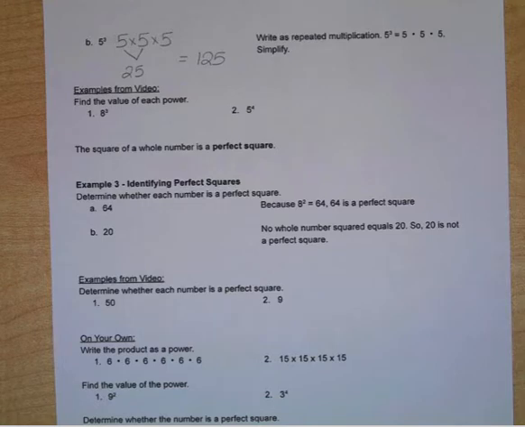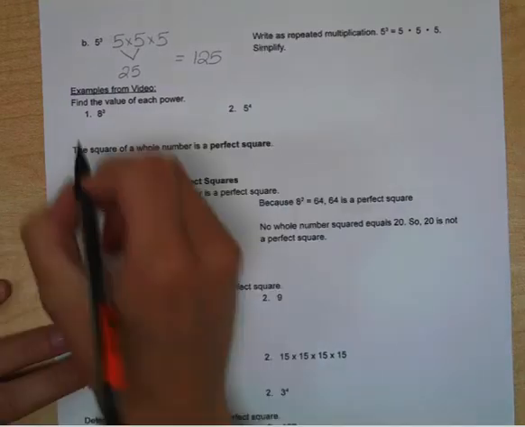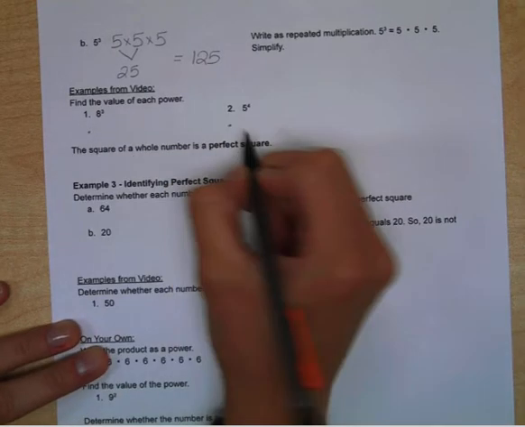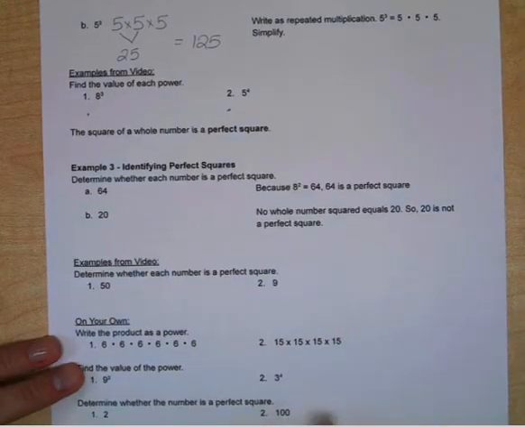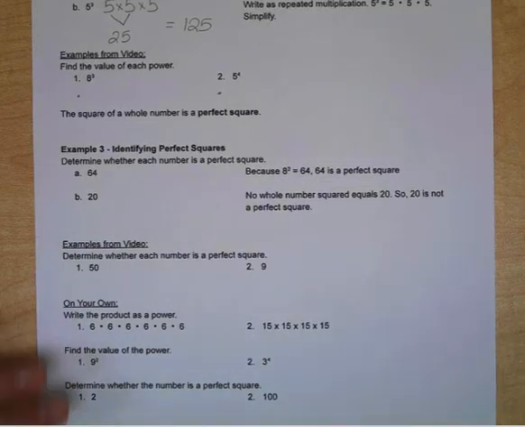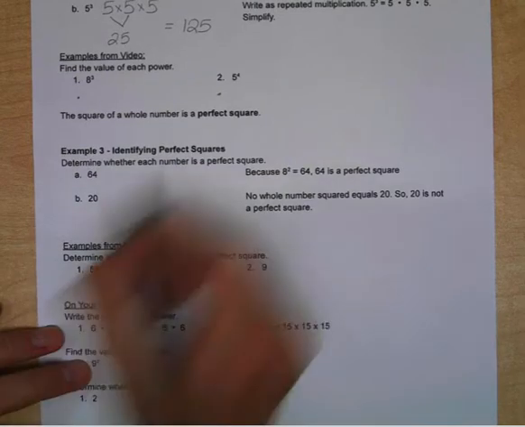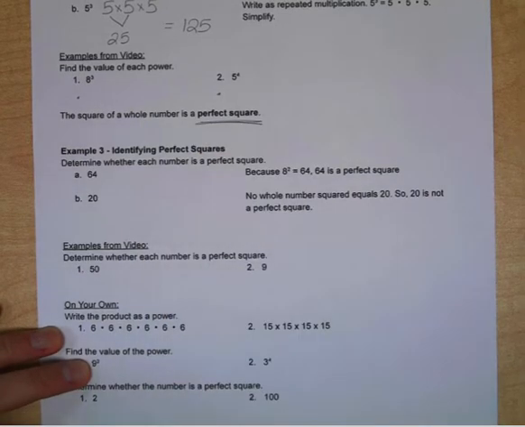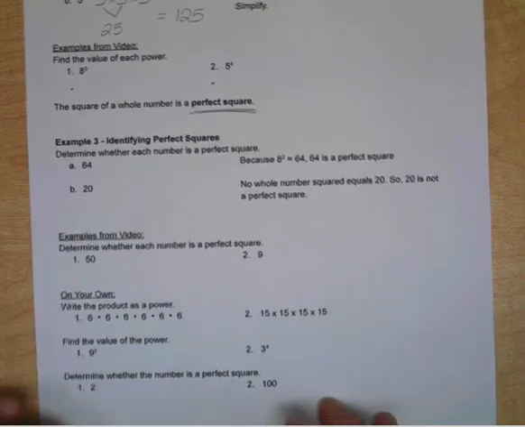There's a couple of examples that go along with that. I'd like you to complete these on your own. We will check them in class when you are ready. And then we'll move on to example 3, which is identifying perfect squares. A perfect square is the square of a whole number. We refer to that as a perfect square. So that's another important vocab word from this lesson.